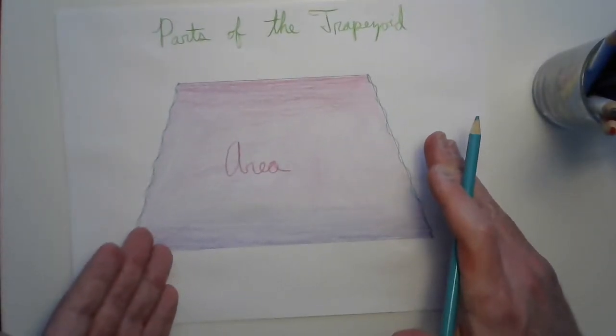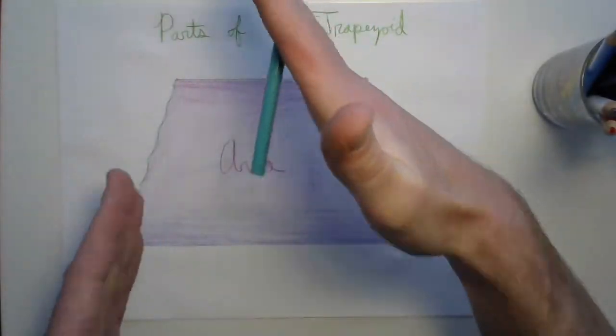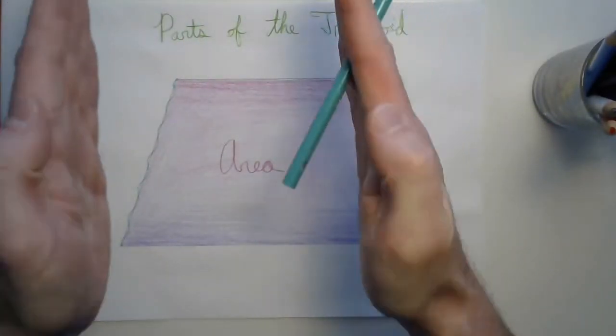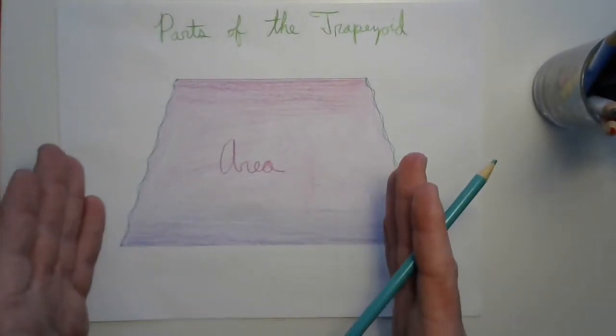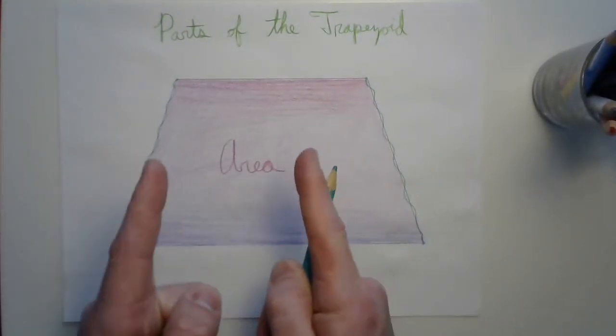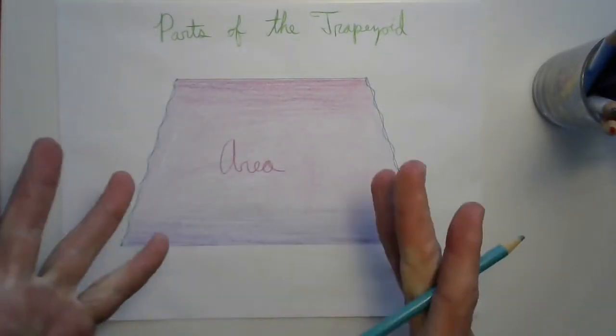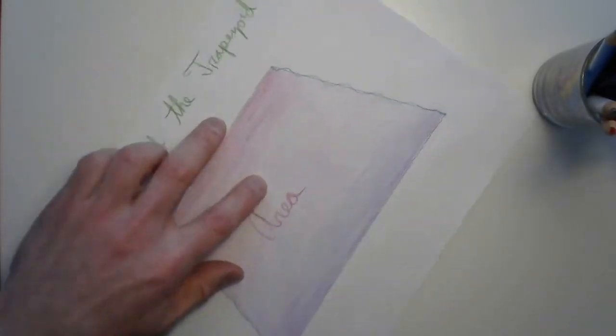These two sides hit the ground at sort of an angle, but it's not perpendicular. It's like those rays of the sun that aren't as hot. Oblique. These are called oblique sides. Let's label them.